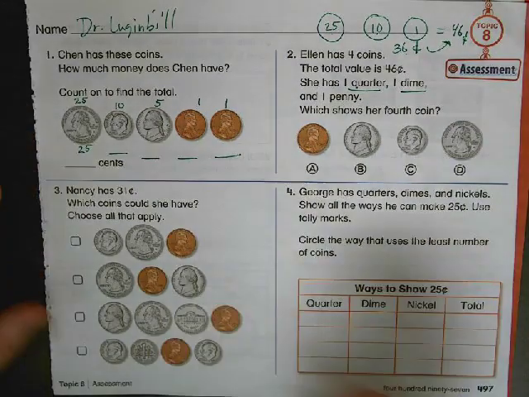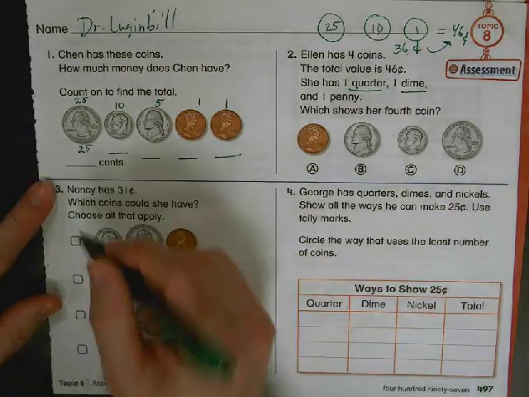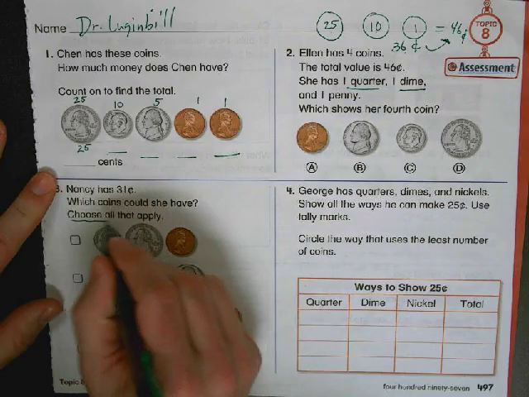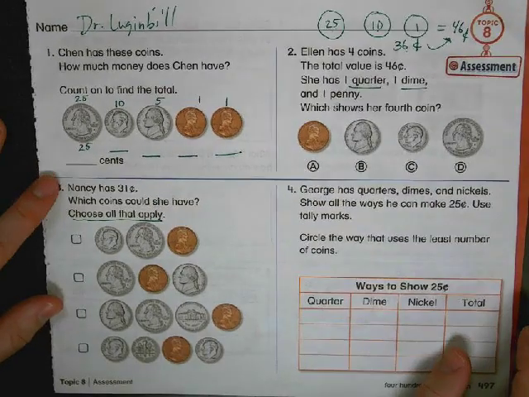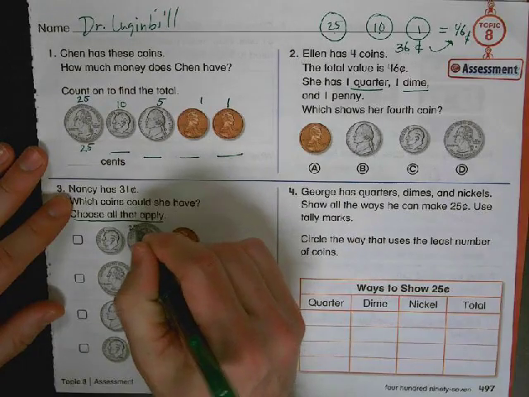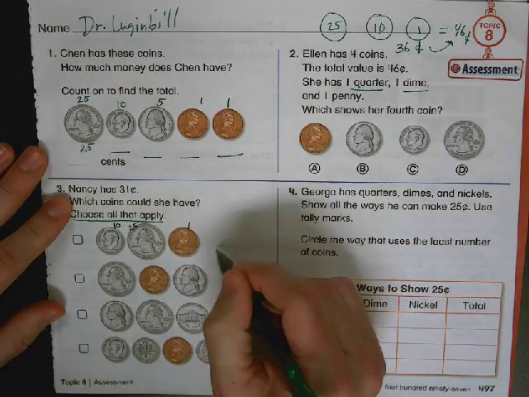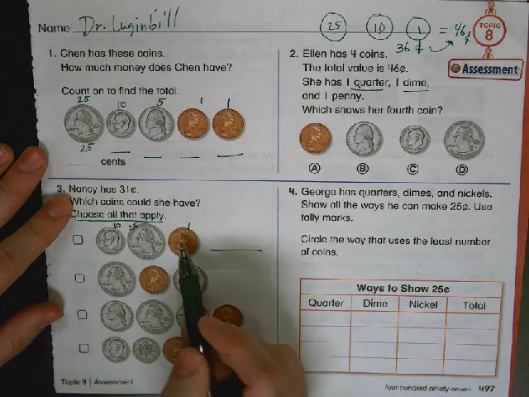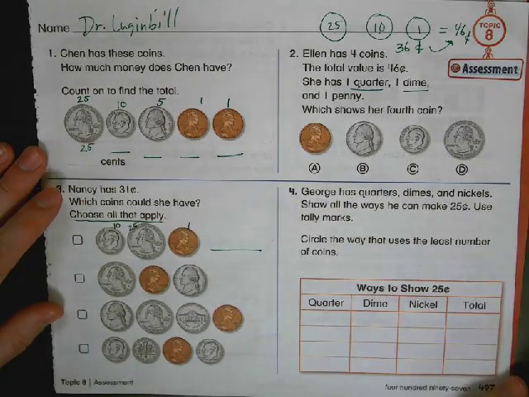Nancy has 31 cents. Which coins could she have? Choose all that apply on your test. You've got to make sure you counted all of them. Here's my tip. Write the coins amounts above them. Add them together. So 25 plus 10 plus 1, and write the total. Pause it here and write it.